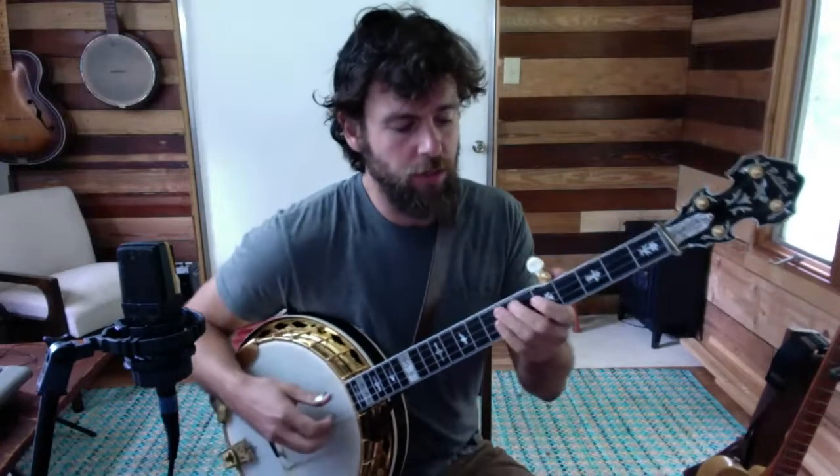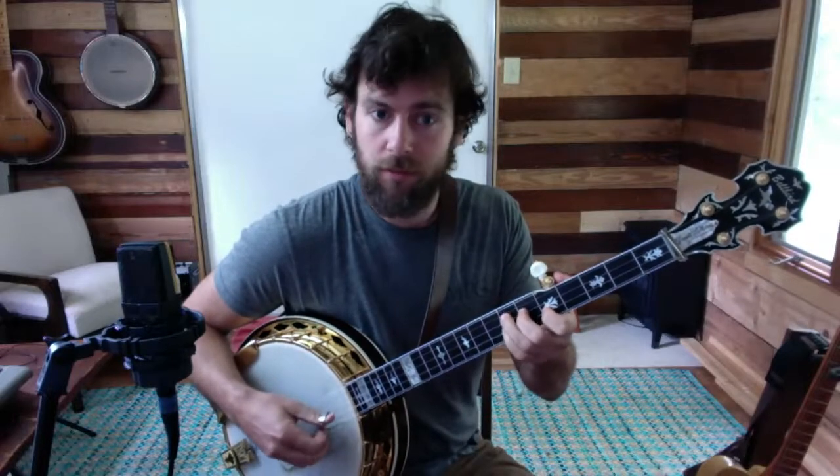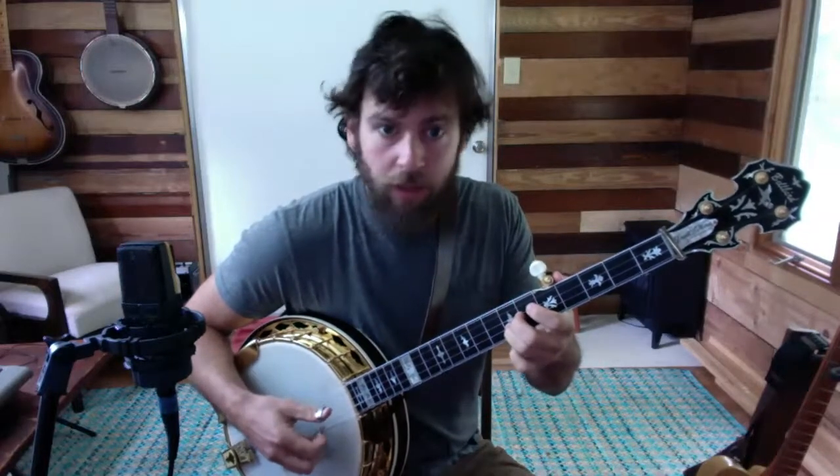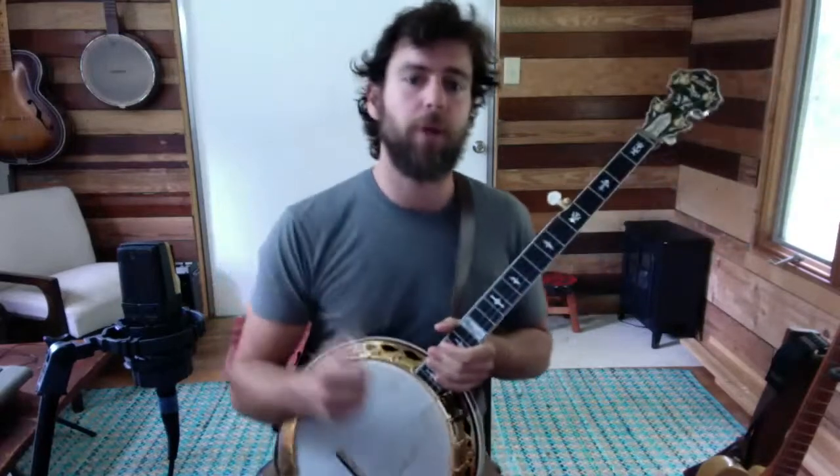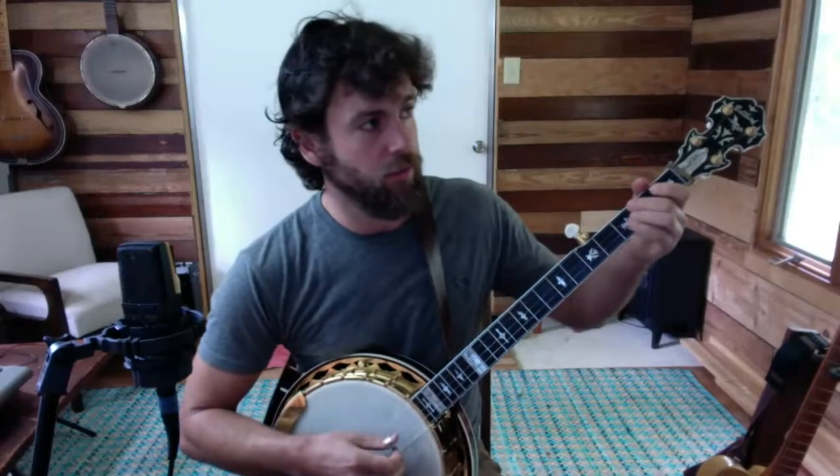There's a couple little differences, like over the D chord after the A. That's what he does. So that's a difference, but I really wanted to dive into the B section, which sounds like this.